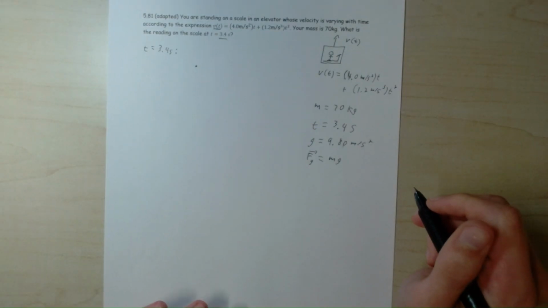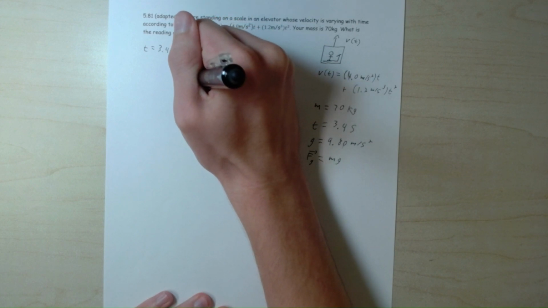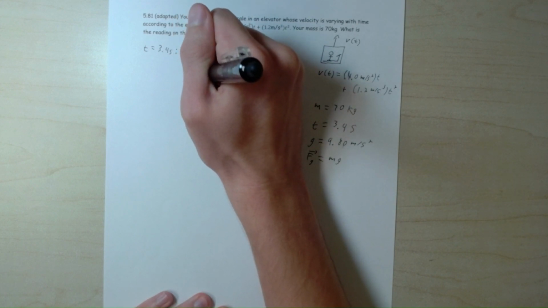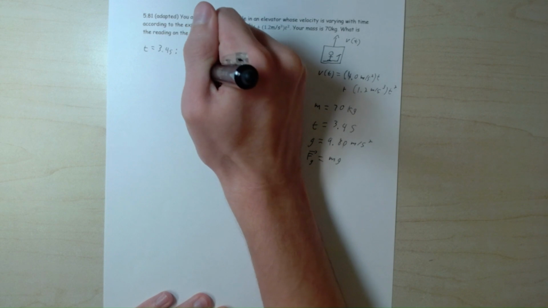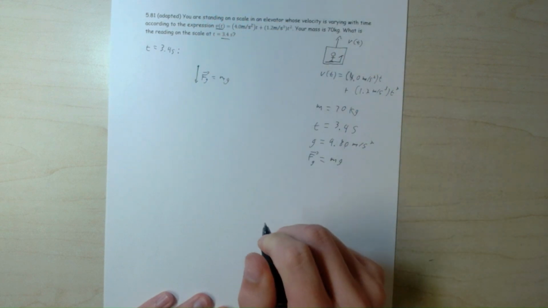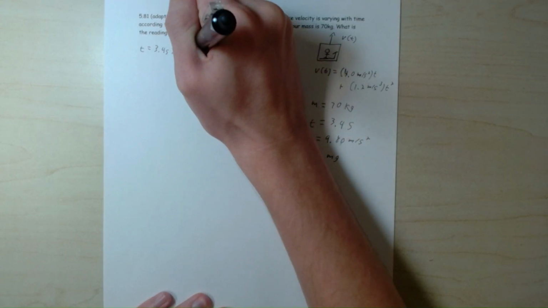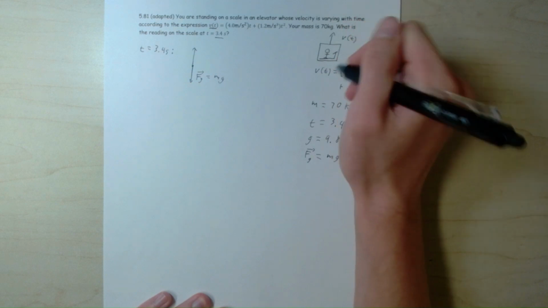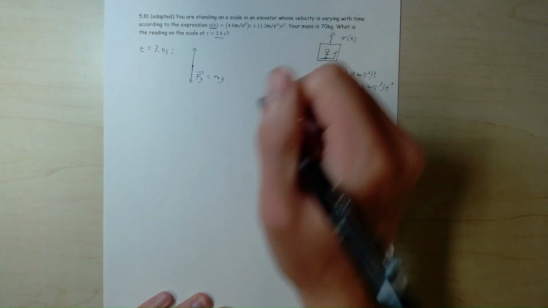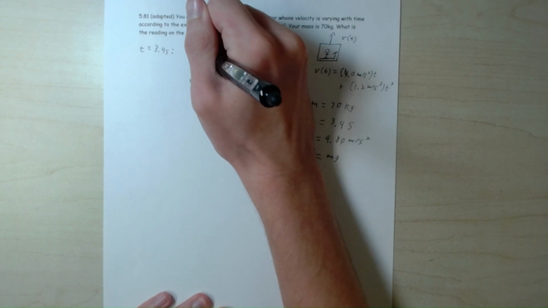And we're going to have the force of gravity pulling down at us with Fg equals mg, right? And we're going to have the normal force from the scale on us at t equals 3.4 seconds, which I'm going to call n.